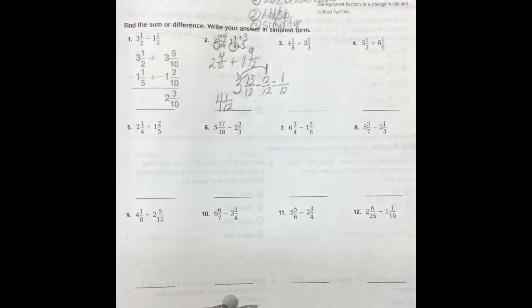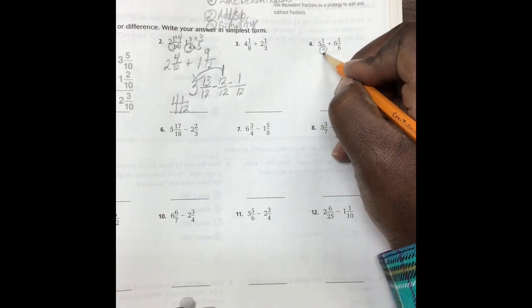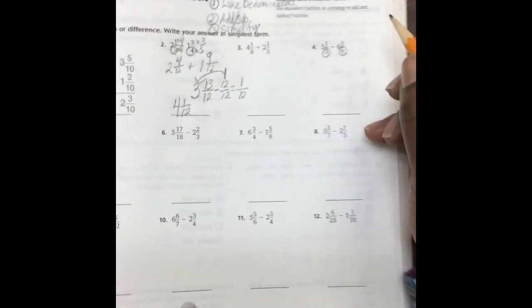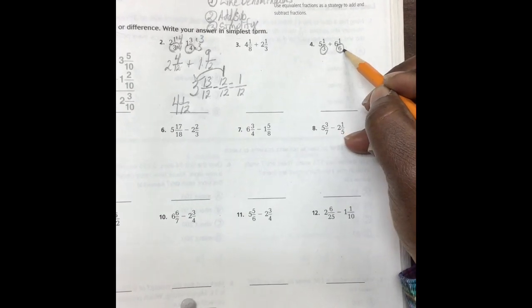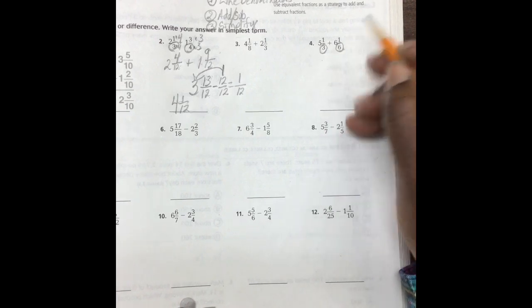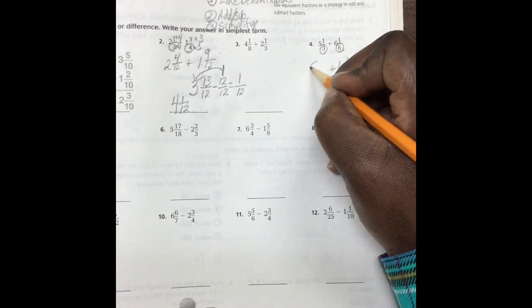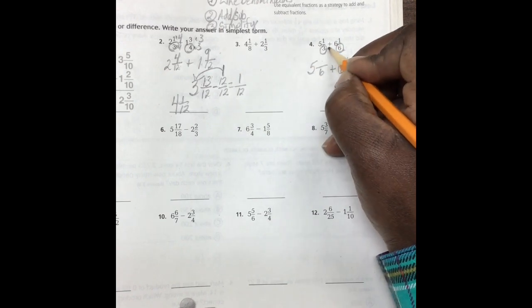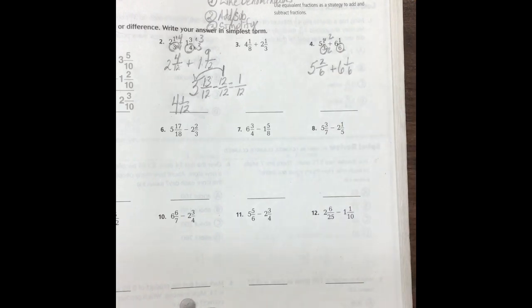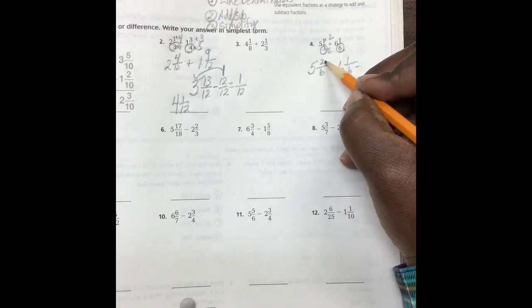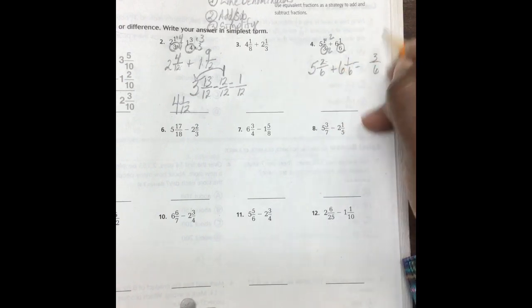Let's take a look at number 4. Number 4, we have 3, we have 6. They're not the same. But we can make the 3 a 6 by multiplying by 2. So this 6 and 1 sixth remain the same, but this 3, we change it to a 6 by multiplying by 2, multiply by 2, so we have 2 sixths. Therefore, 2 plus 1 gives us 3 sixths, and 5 plus 6 gives us 11.